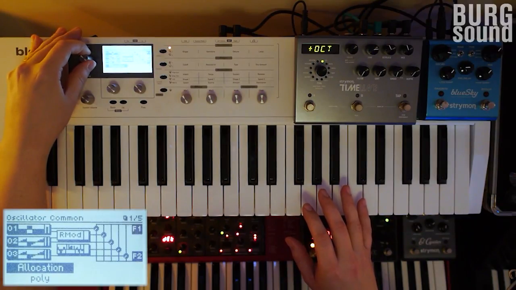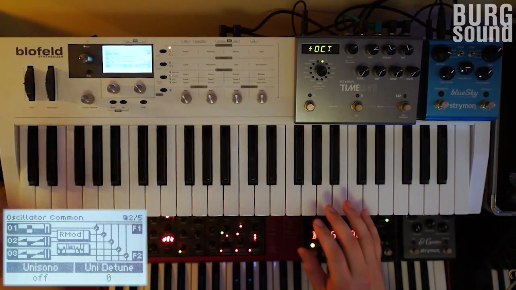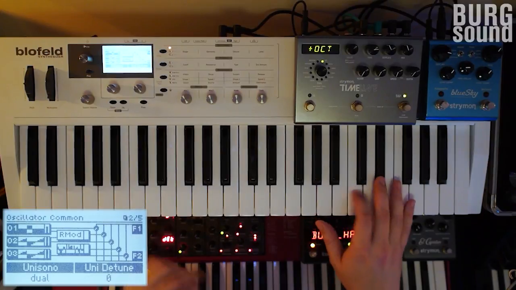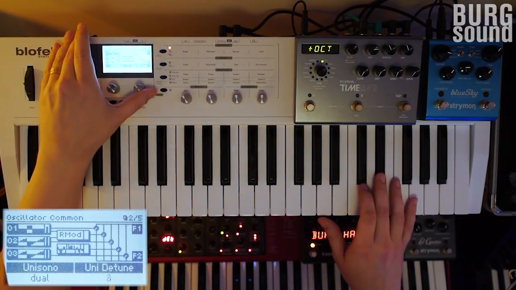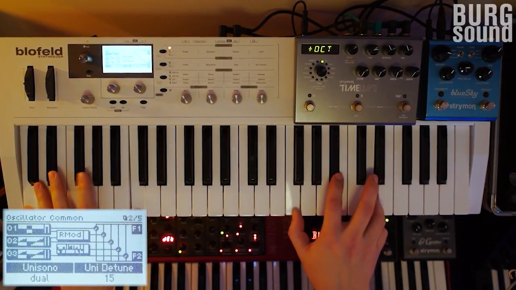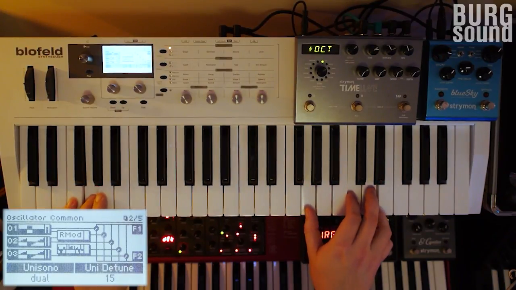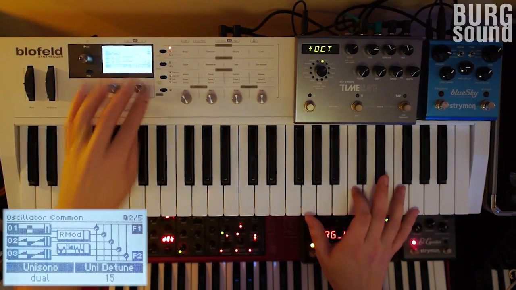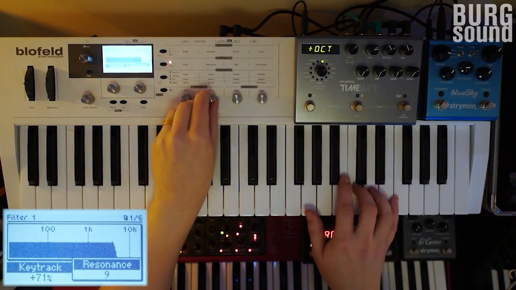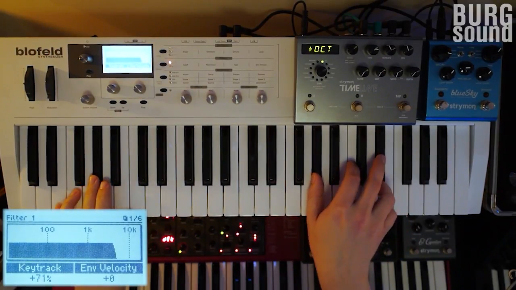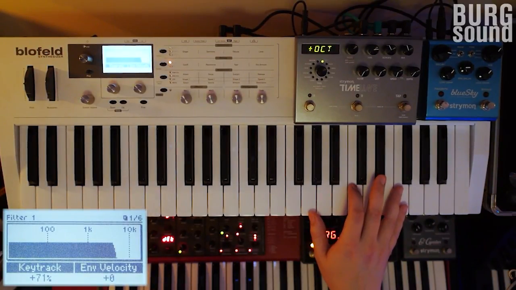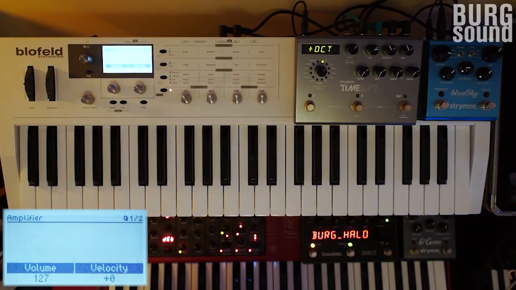So let's have a look at the allocation. So the oscillator common, right now it's unison turned off. I want to add dual unison mode. This way I can do a little bit of detuning. We give it some width. Okay, so maybe a little bit more resonance. Okay, that's cool.